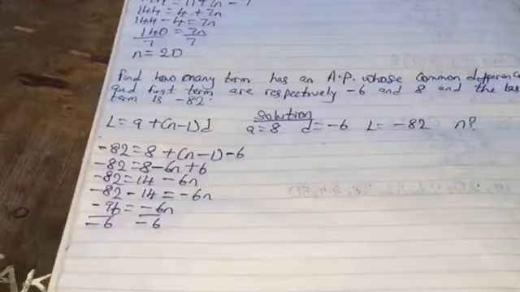Therefore, 96 divided by 6 will give us 16. Therefore, our N is equal to 16. Therefore, our number of terms here is 16.